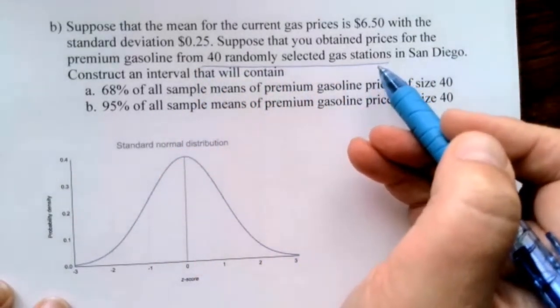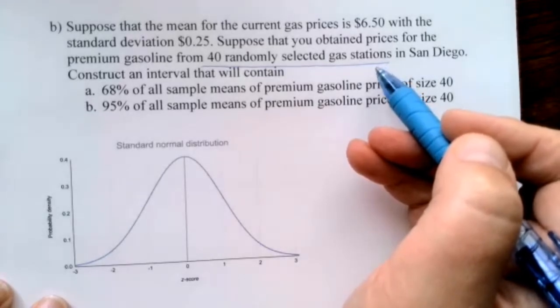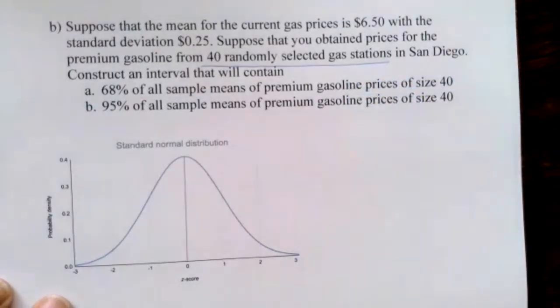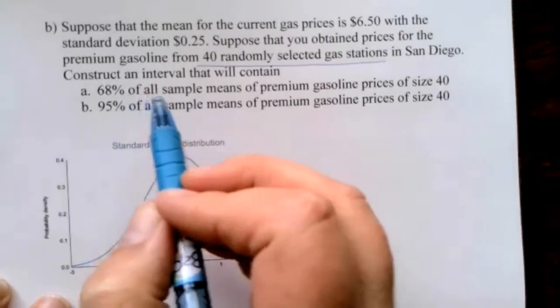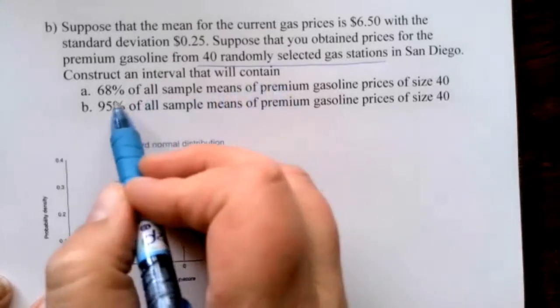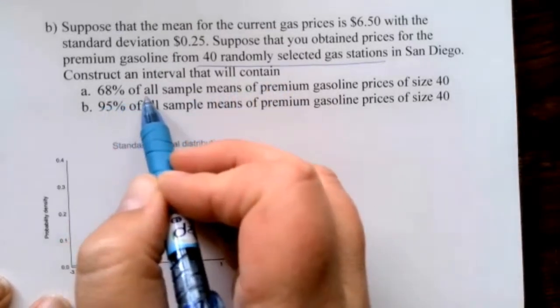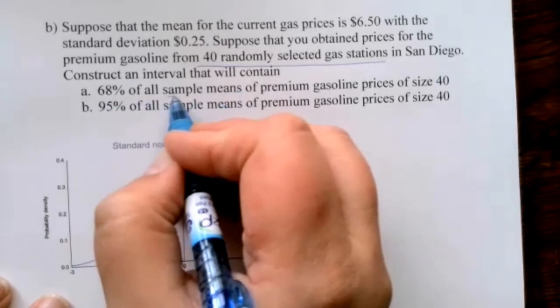Okay, so now we're talking about a sample of 40, not a single selected gas price. Okay, so construct an interval that will contain 68% of all sample means.